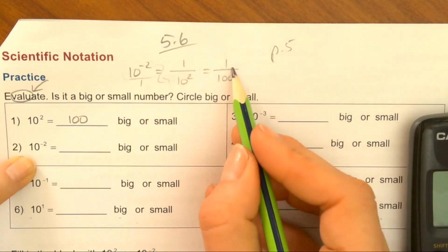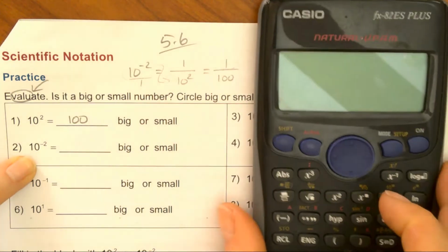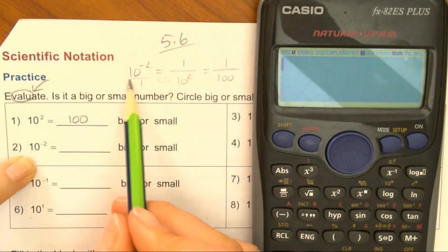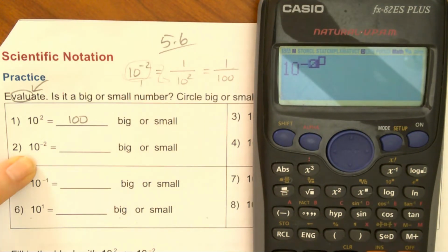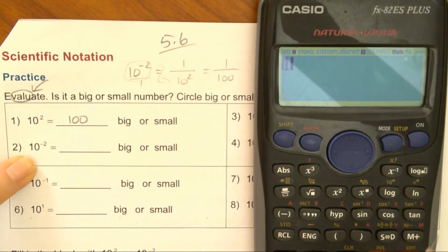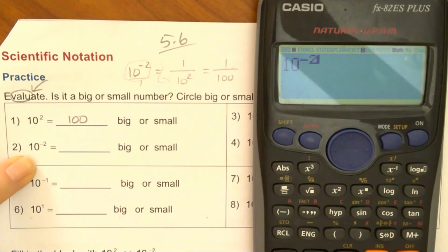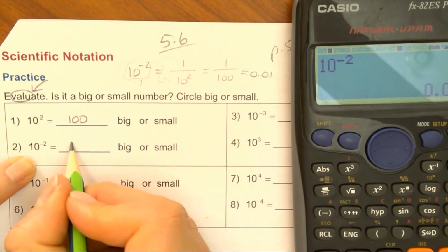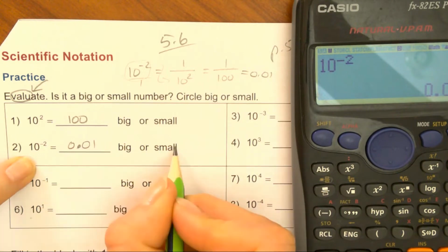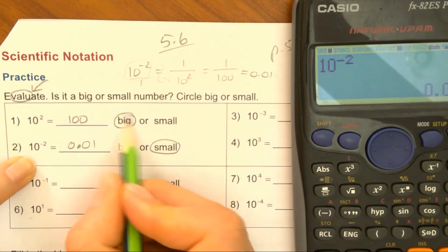And if we want to write this as a decimal, we use our calculator. I can put this on my calculator, use this button with the box, and then I can put negative 2 in there. Oops, let's do it again. 10, and in the box I'm going to put negative 2. And there I can see the fraction, SD for decimal, and I can see it's 0.01. So 0.01 is a very small number, and 100 is a big number.